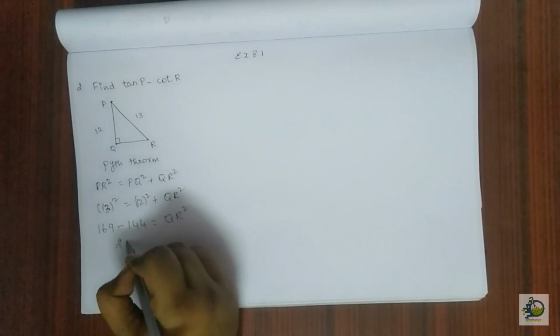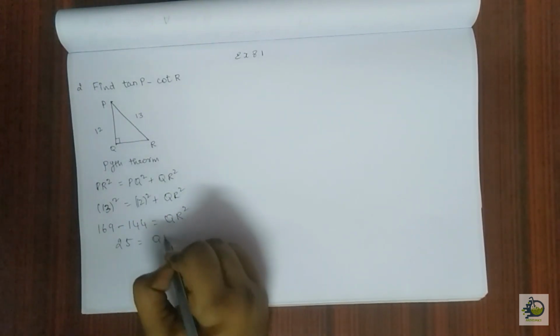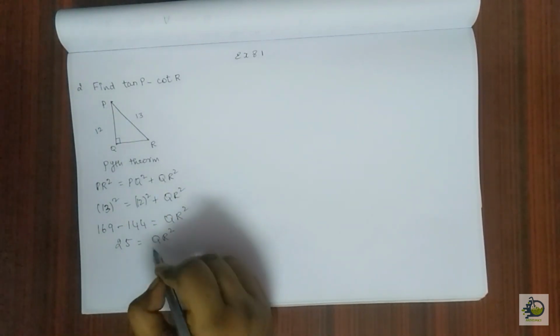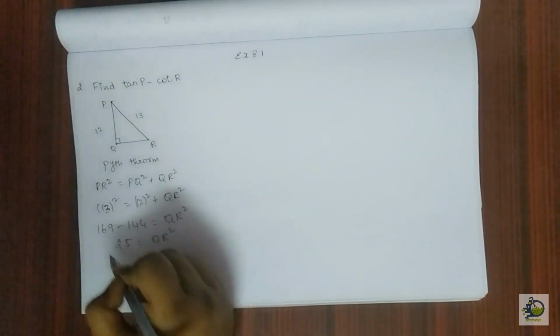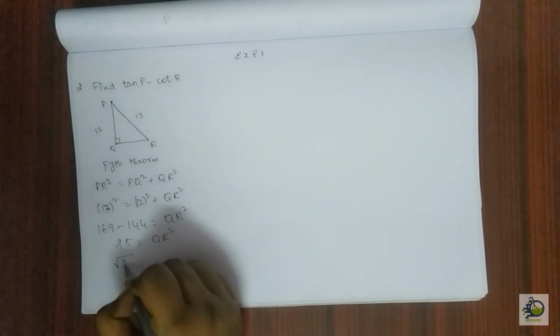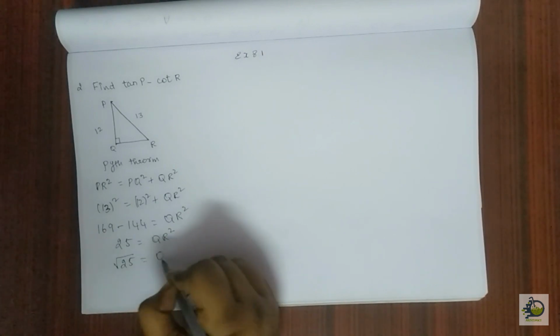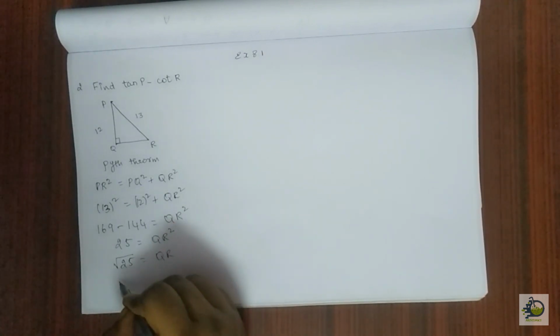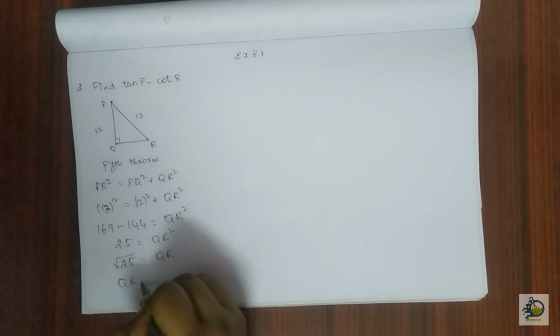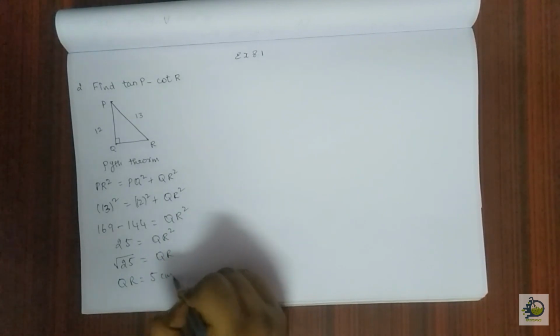Now, the answer is 25, which is QR square. So, we are in need of QR. I take the square root of 25, which gives QR is equal to 5 centimeter.